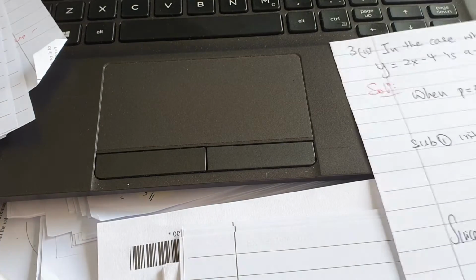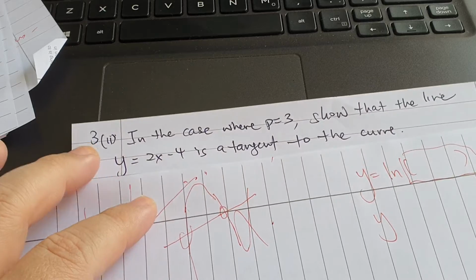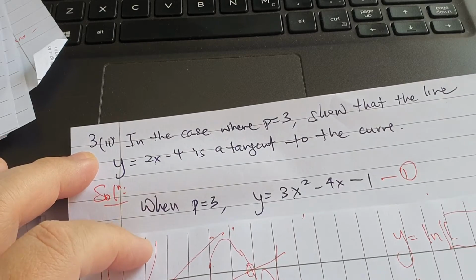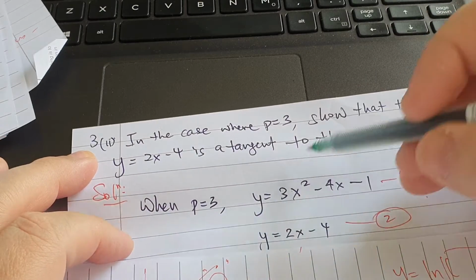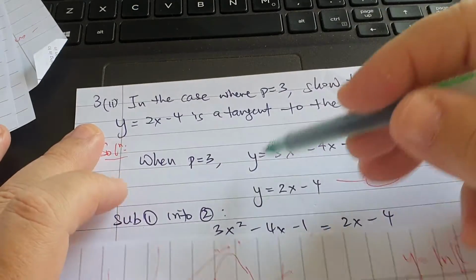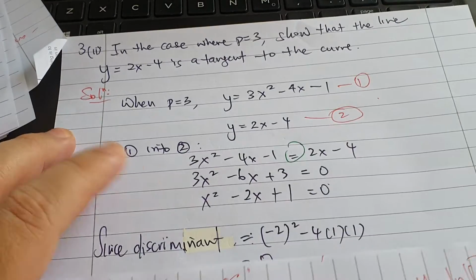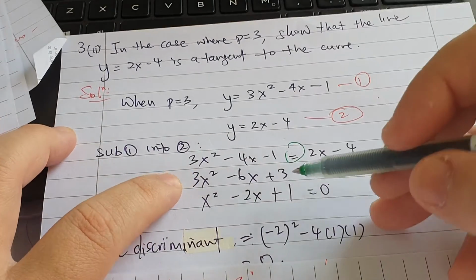Okay, now, in the case where p equals 3, show that the line is a tangent. Now, when it's a tangent, very straightforward. Alright? Okay, I sub in p equals 3 into the equation. Then this is a tangent. I sub them, and this is an equal sign. You work it out. Okay, be very careful here. Be very careful here.